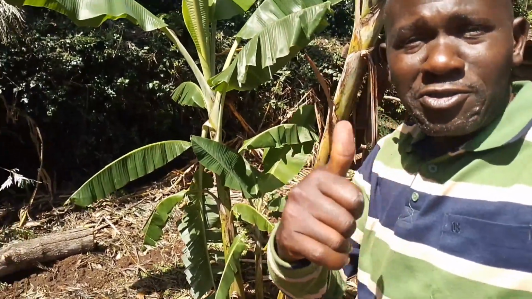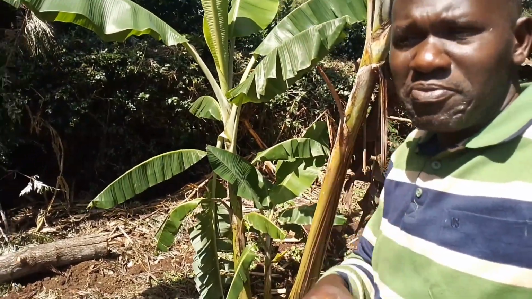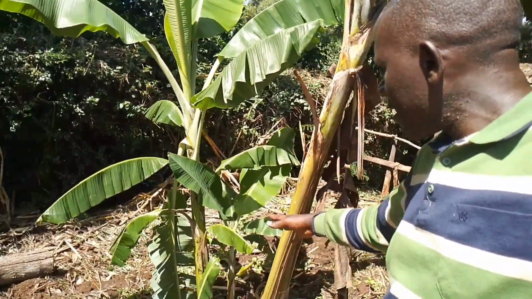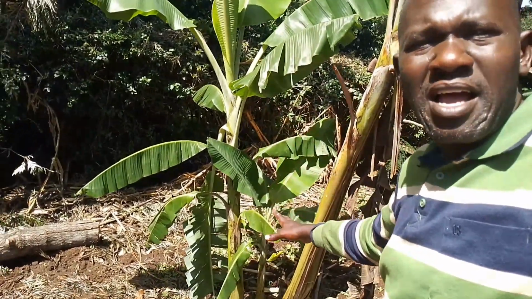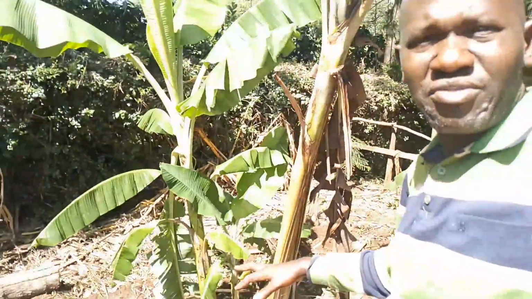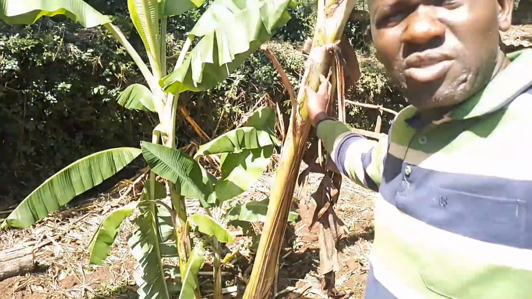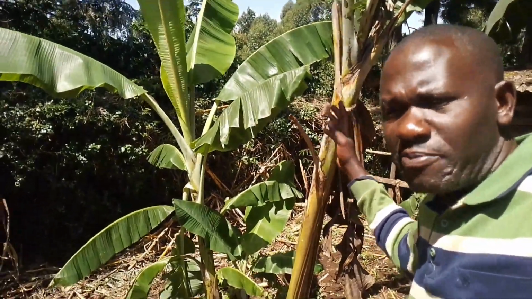So that's what I'm going to do for the next few days, and we're going to do it together and see what the progress will be. And I hope the rest of the plants will not contract this disease, because this is a killer disease, guys, for these sweet bananas. Honestly speaking, once it's caught this way, it will never produce again.